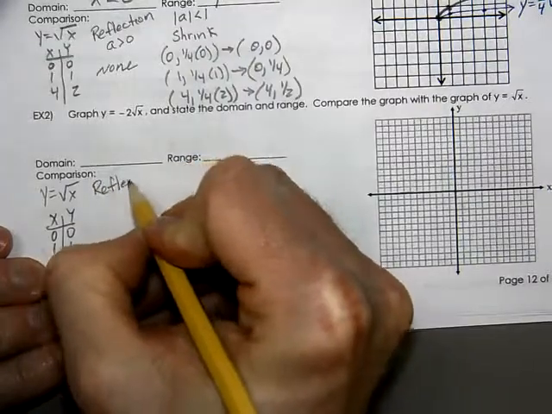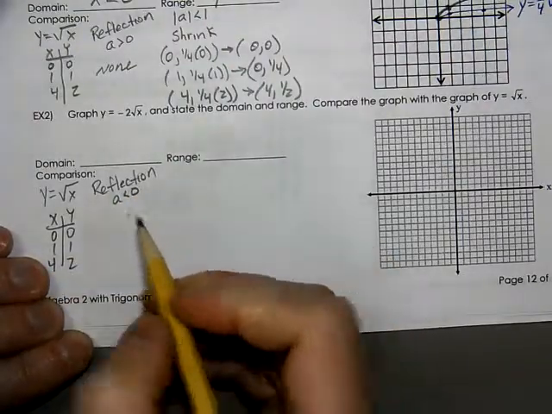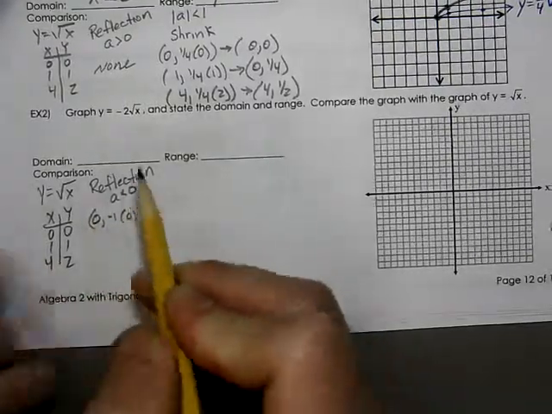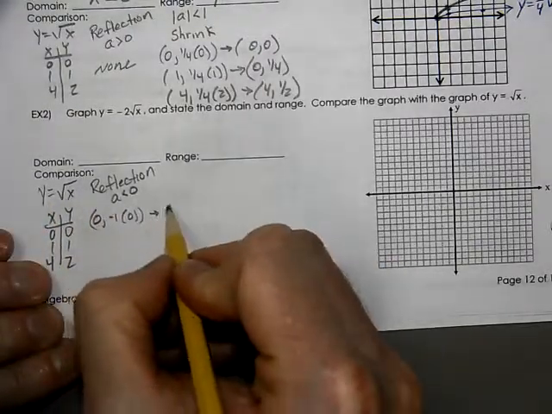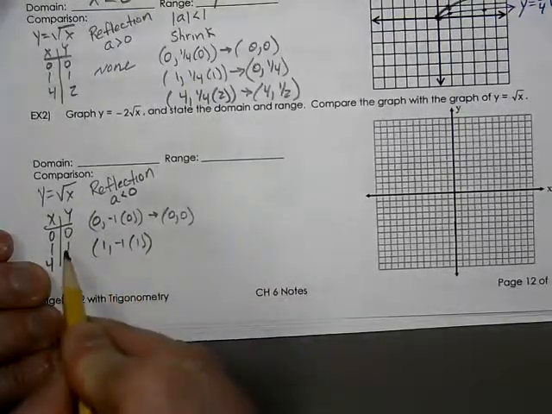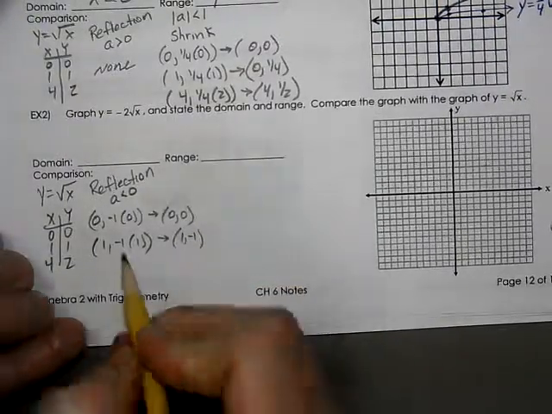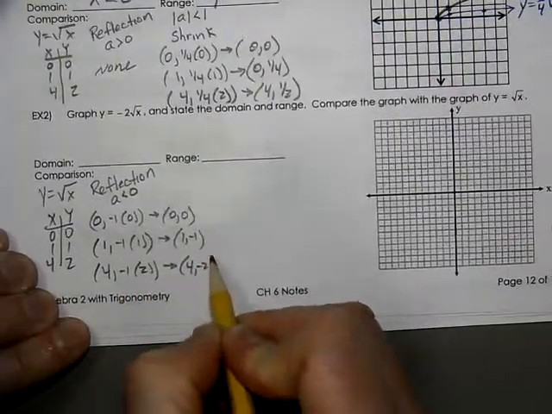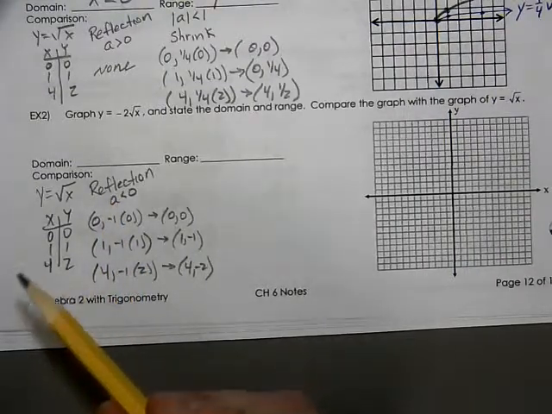I'm going to look at if it has a reflection, and because the a value is less than 0, I'm going to multiply all of the points by a negative. We'll call it a -1, but it's just multiplying the y values by a negative. So we take the y value of the coordinate 1, 1, we multiply it by a negative, and we're going to be at 1, -1. We get 4, -2, just by multiplying by the reflection, by the negative. That flips it over the x-axis.